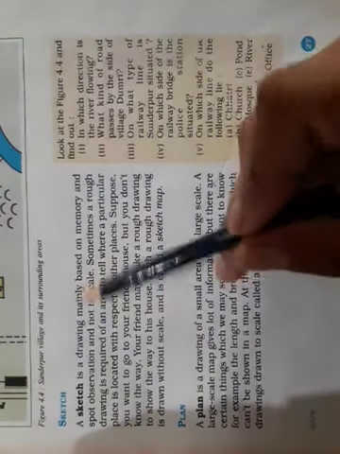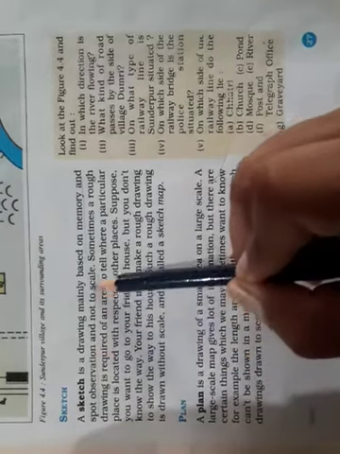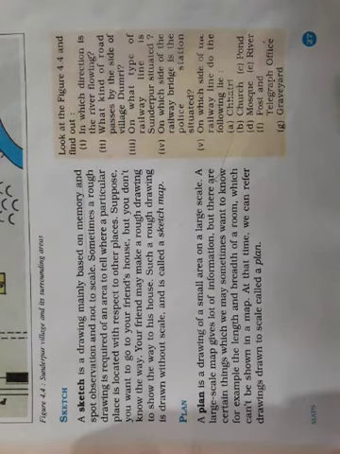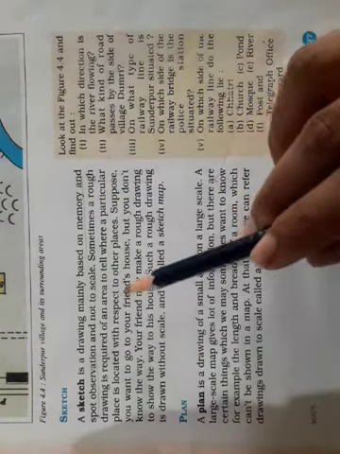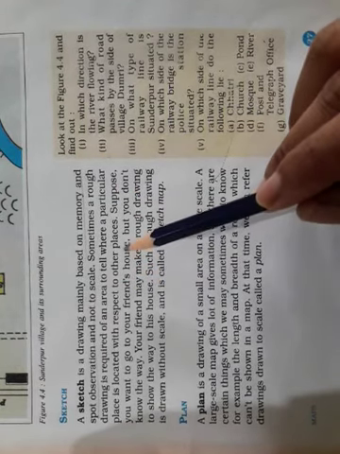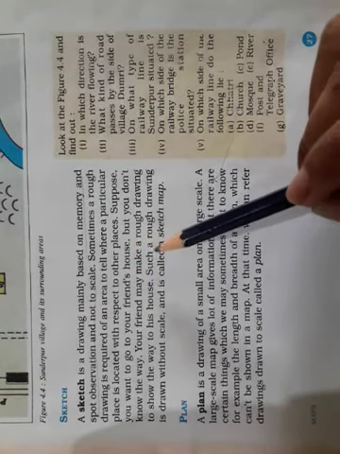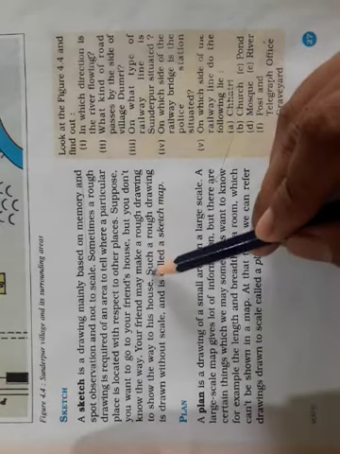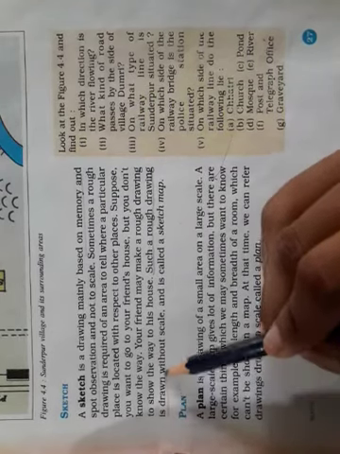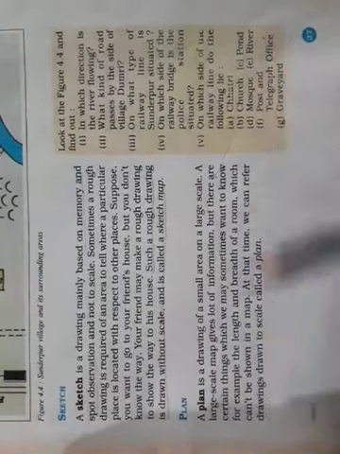A sketch is a drawing mainly based on memory and spot observation and not to scale. Sometimes you went to a new place and you have drawn a small rough map of that particular place, which is called a sketch. Sometimes a rough drawing is required of an area to tell where a particular place is located with respect to other places. Such a rough drawing, just a rough drawing, where you will not use any kind of scale, is drawn without scale and is called a sketch map.